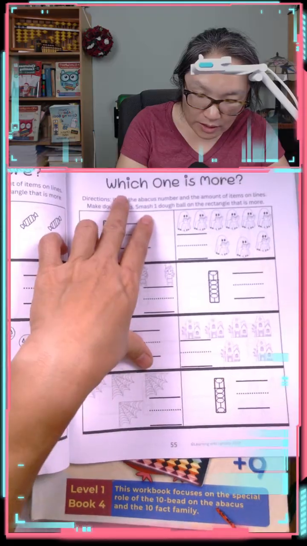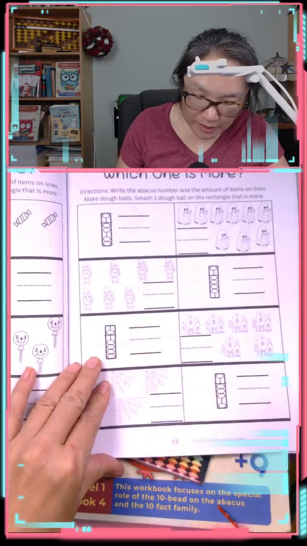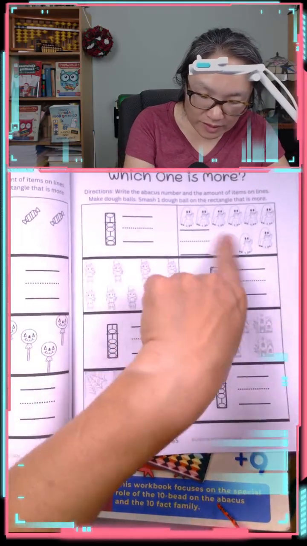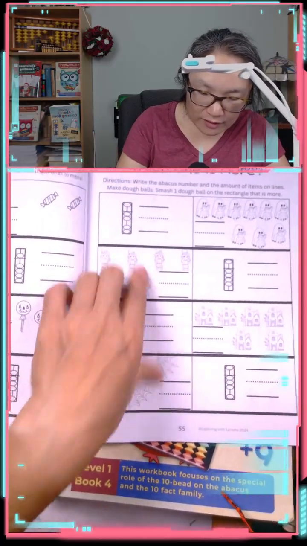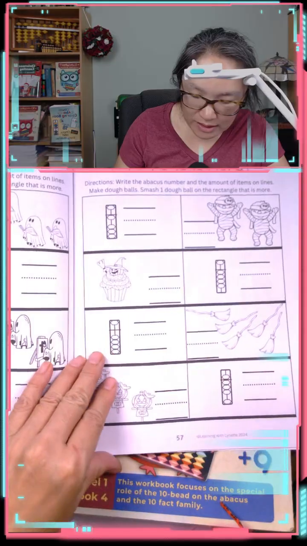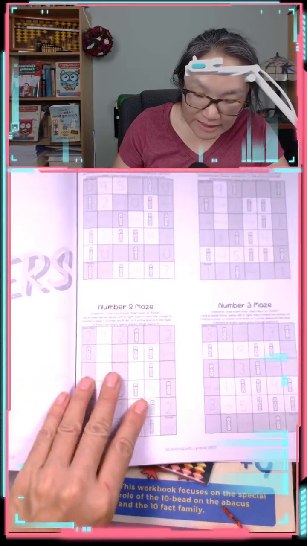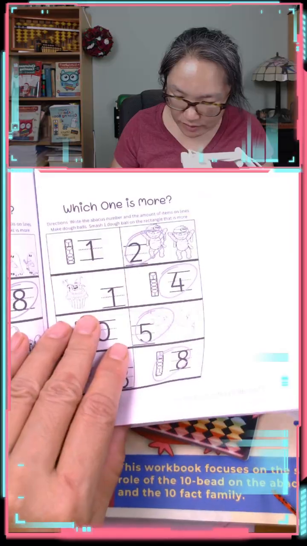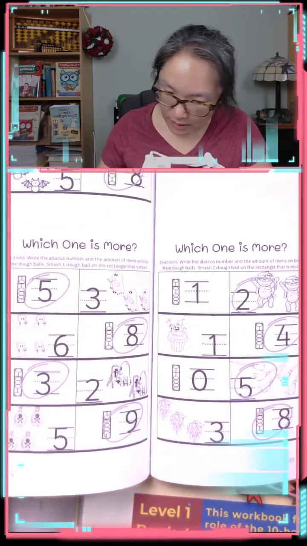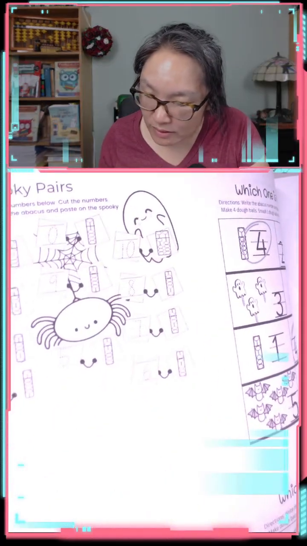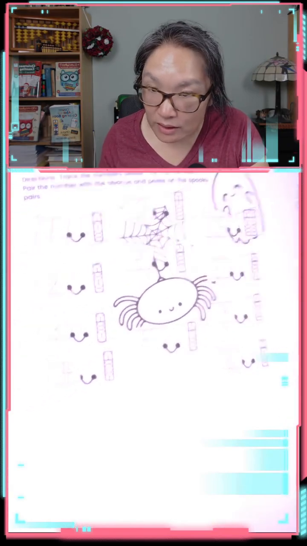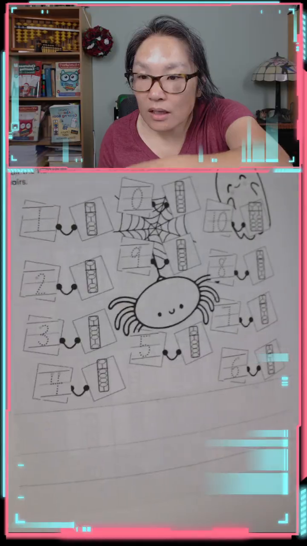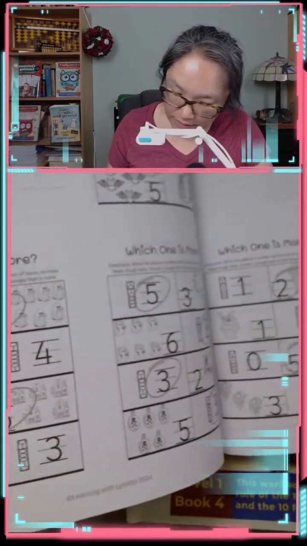And so this one was talking about comparisons. This one was bigger or this one was bigger, but you'd have to figure out which, and put the dough ball. Again, there's more dough balls. And then I give you answers in the back of the book, just in case. So this one was like, which one is more? This is the one with the pairs. That's what the pairs would look like. There you go. So there's the answers.